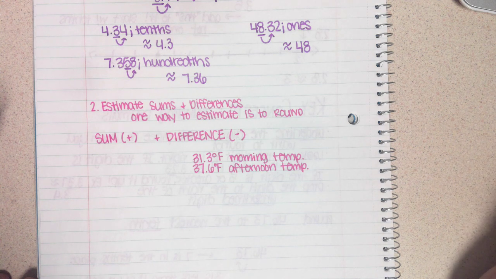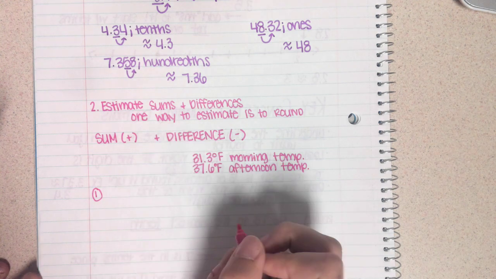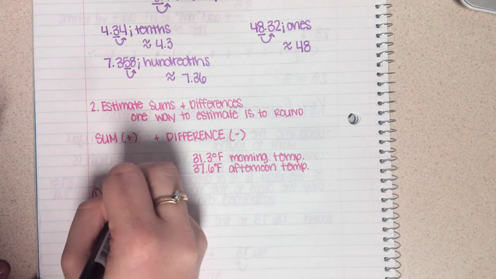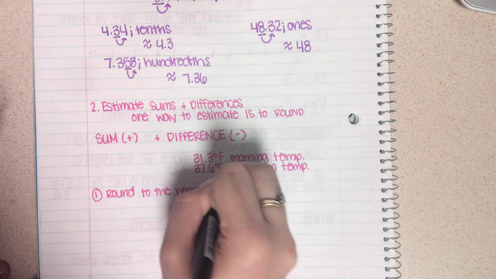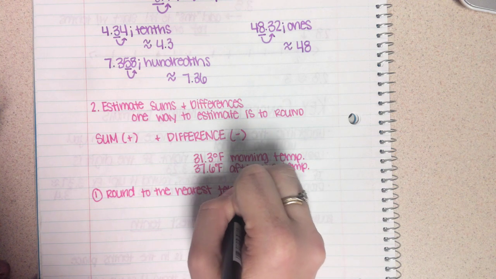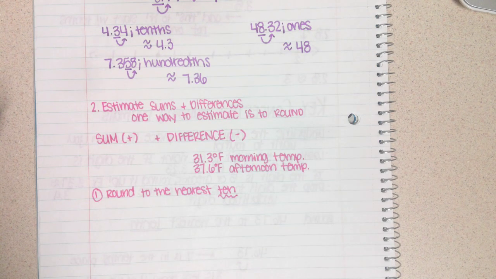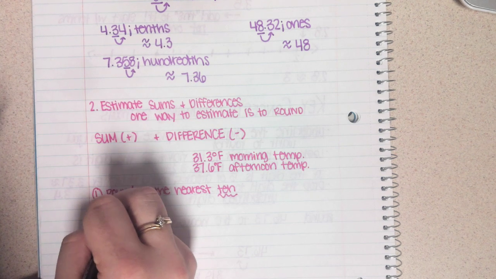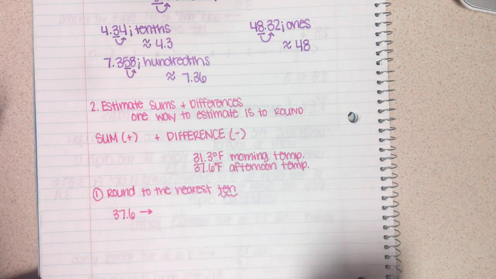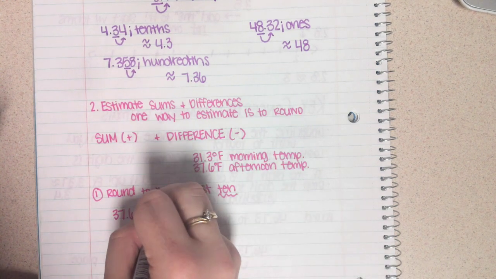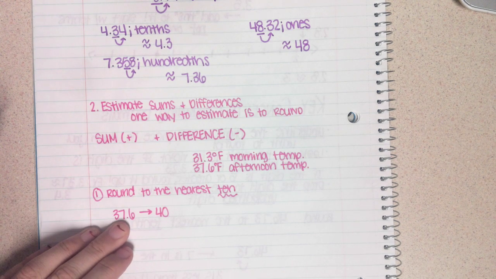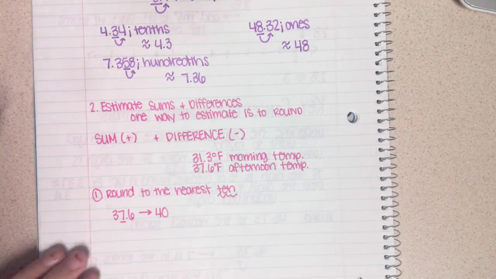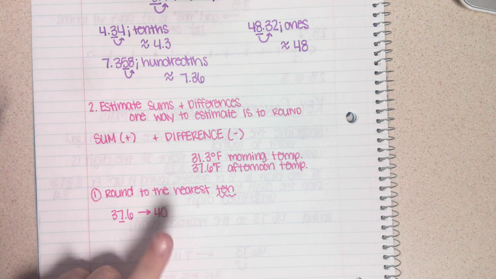So, one way that we can round, so the first way, is we can round to the nearest 10. I want you to underline that word, okay? So if we round to the nearest 10, we're going to go ahead and round that 37.6 first. If we're rounding this to the nearest 10, we're going to go ahead and round that to 40. Remember, just like yesterday, when it's asking you to go to the nearest 10, this is your tens place, so you're looking at the number next to it and putting your number up. Now, we rounded to the nearest whole number, so that's why it's 40 and not 37, okay?